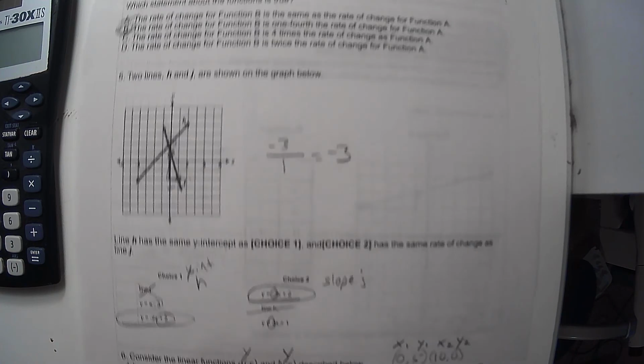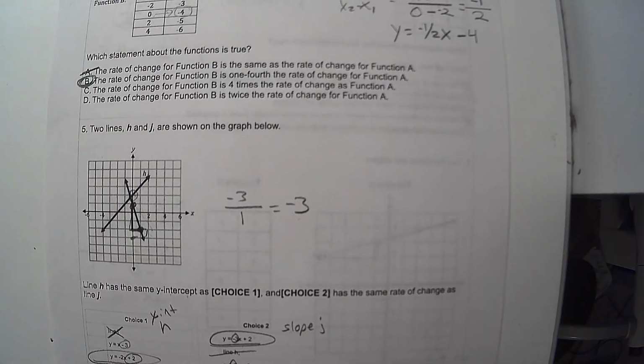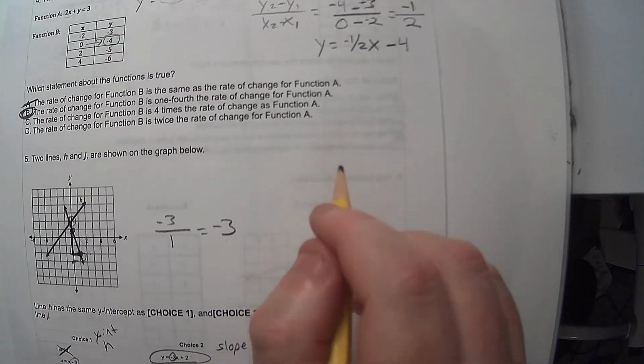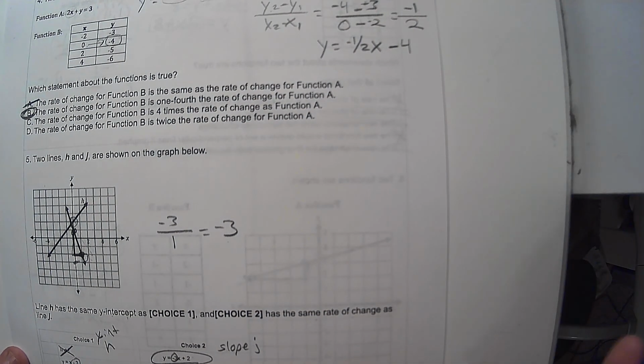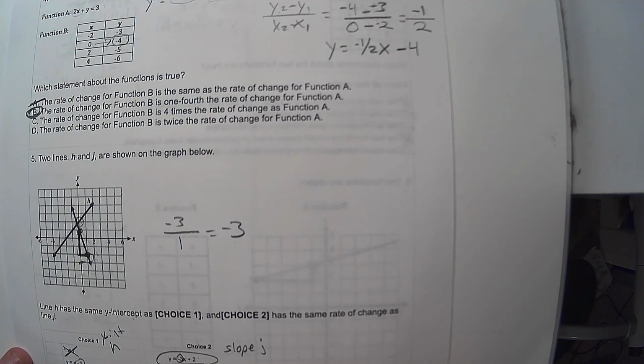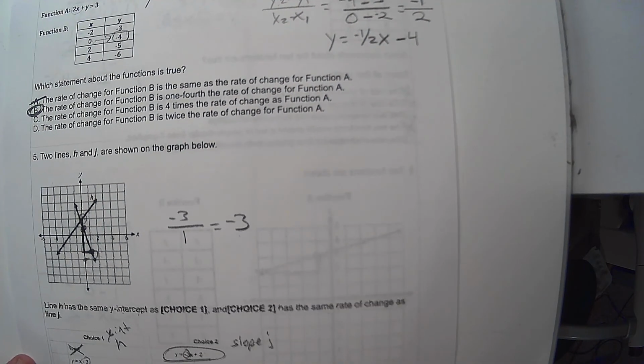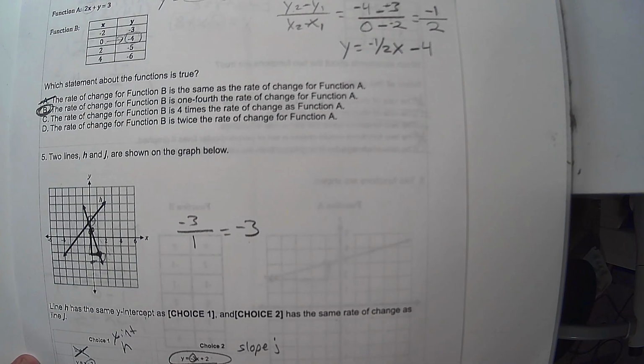So, with the exception of, I think, one problem, we were able to work all these, and we're not skipping that problem because we can't work it. It's just not in our objective, so we're not going to work it. We're going to focus on the stuff that's going to be on the state test and the stuff that you need to learn this year first.